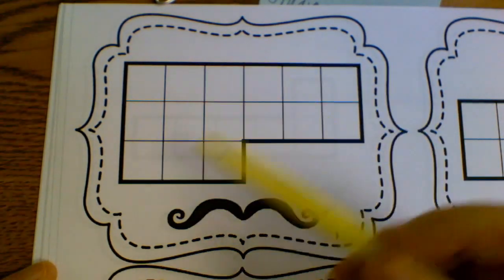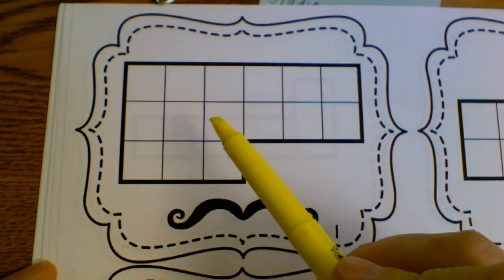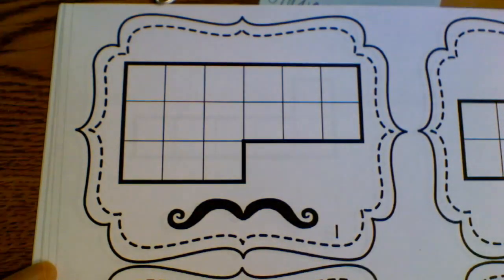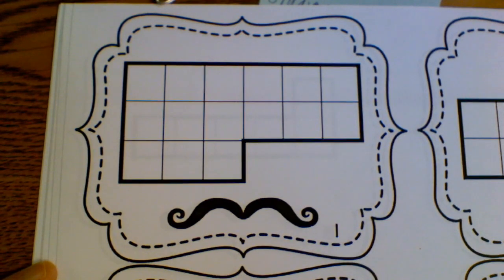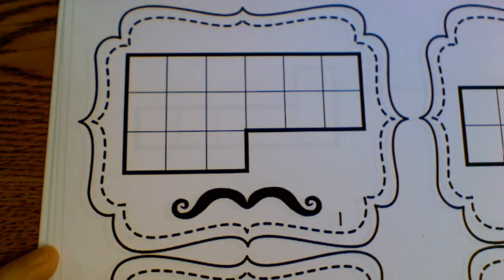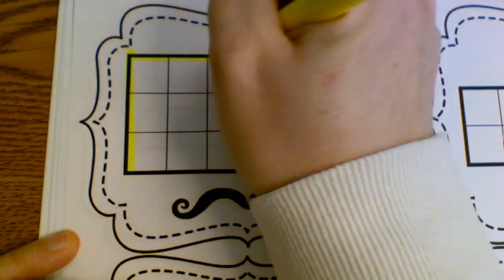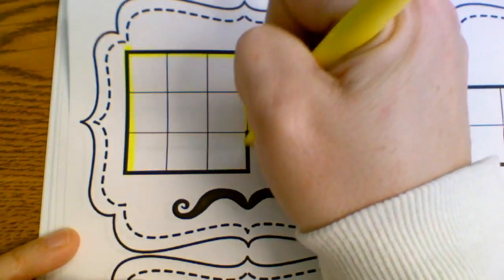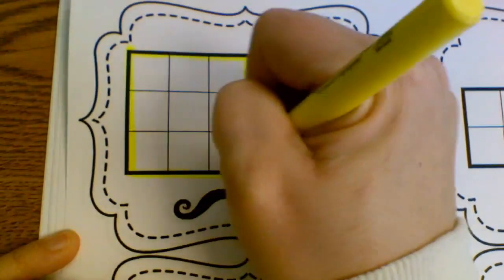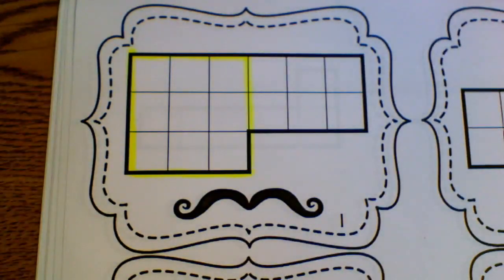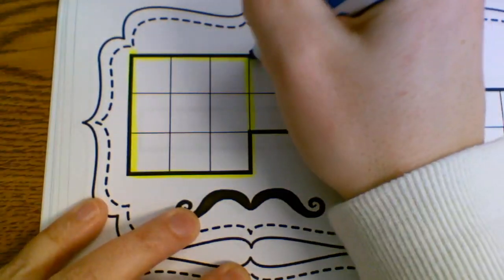So there are many, many different ways that I could divide this shape into rectangles and squares. So how you divide it is not important. It's important that we get the same final answer. So I'm just going to trace my square here, okay? And then I will use another marker for another color.